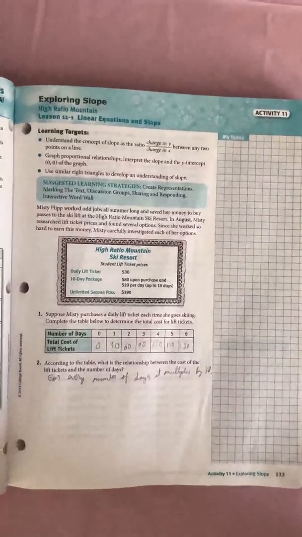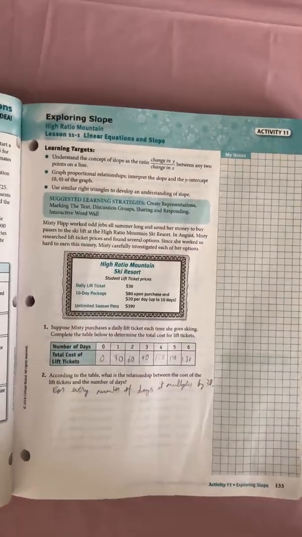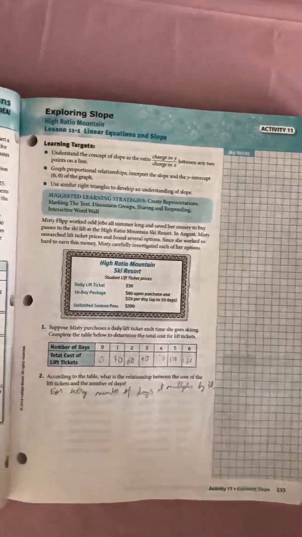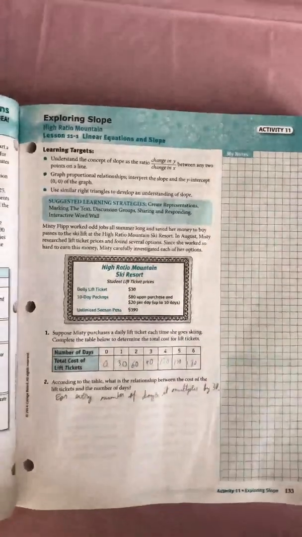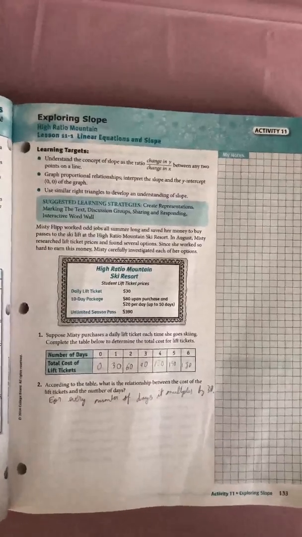Welcome back. In our previous videos, we have learned the basics of linear equations, and we have covered activity 10 and the embedded assessment that follows. In this video, we'll be doing activity 11, and activity 11 is all about slope. So let's recap what we have learned about slope.